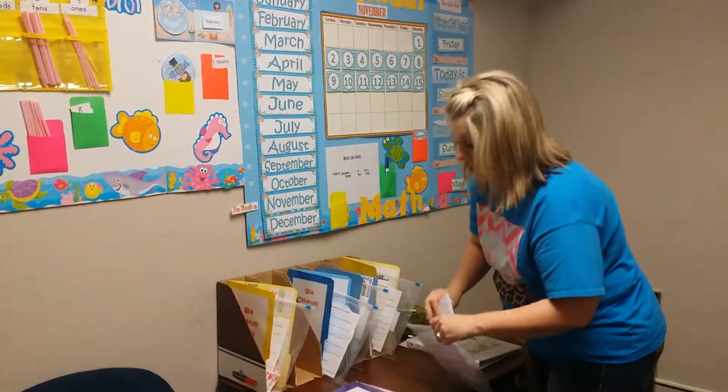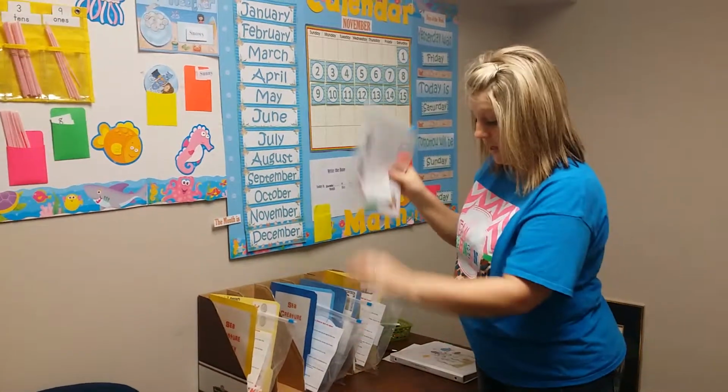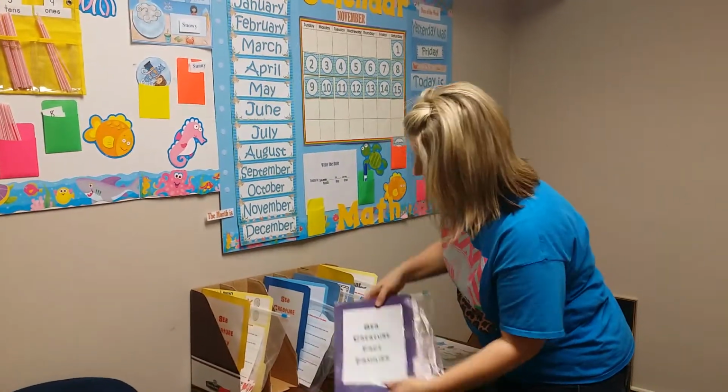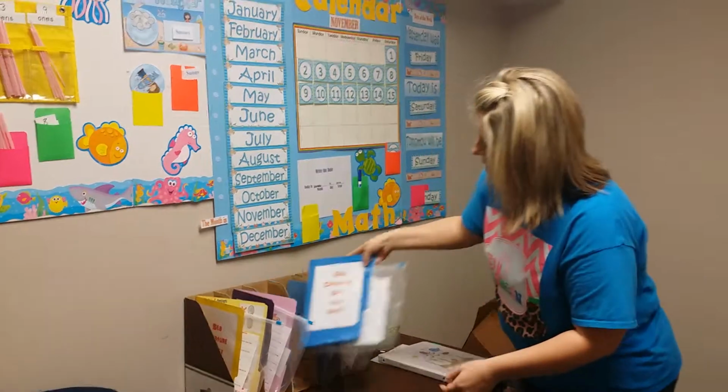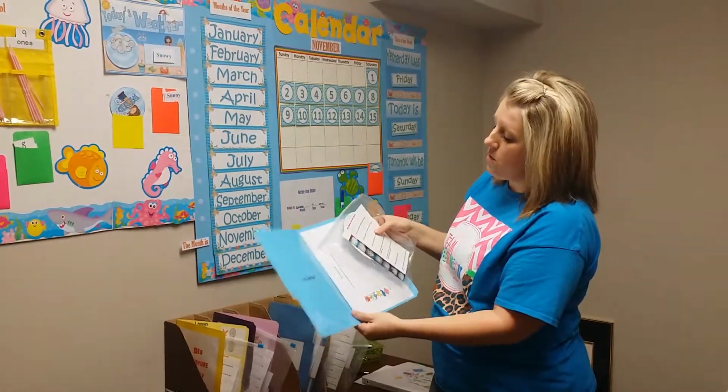Once they're finished, they will erase everything and put the cards back in the folder and return it. The next one is the Sea Creature Spinning Graph. It's another file folder game.